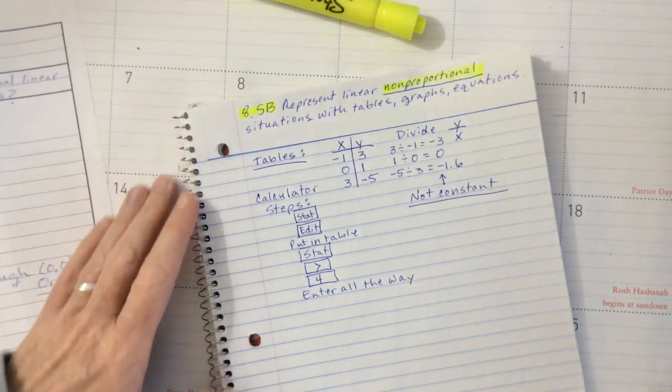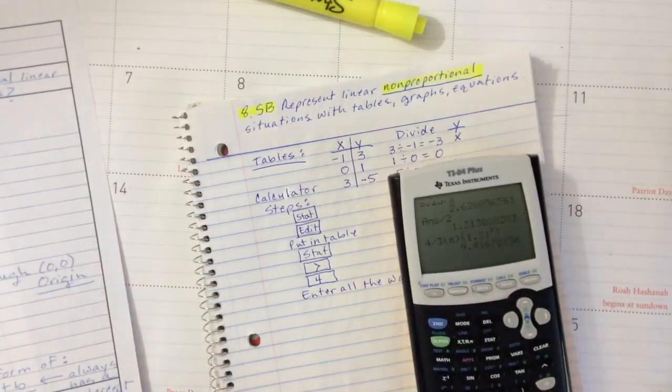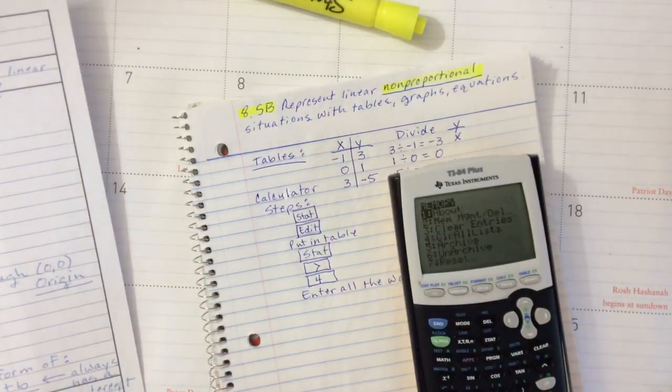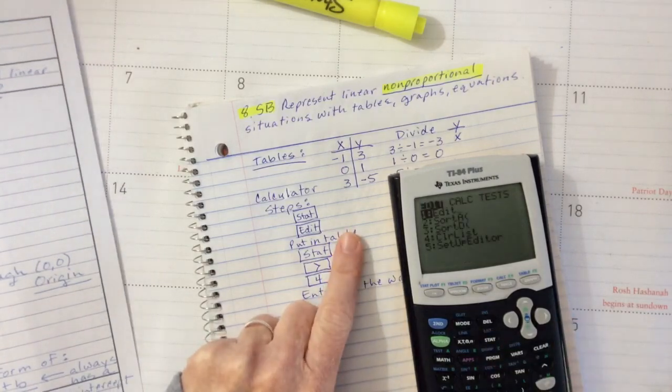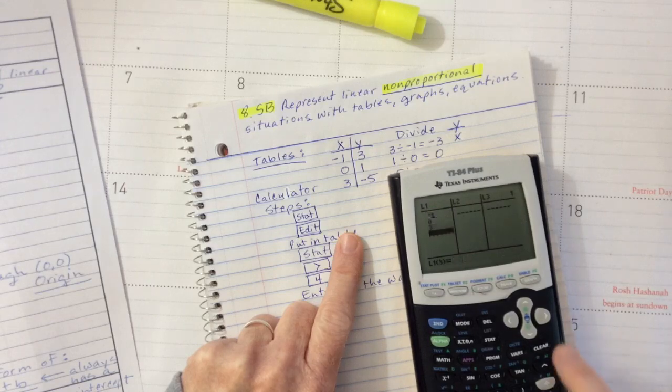Let's do that now. So based on our calculator, we're going to hit stat, enter. I'm going to hit -1, 0, and 3. I'm going to tab over. I'm going to hit 3, 1, -5.